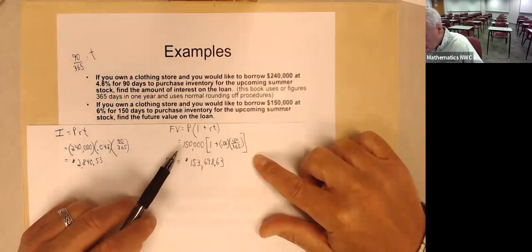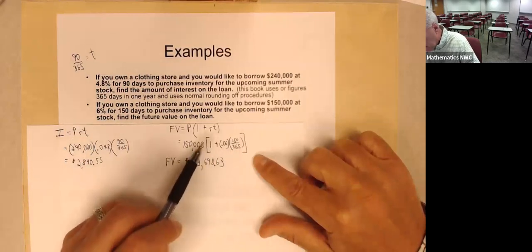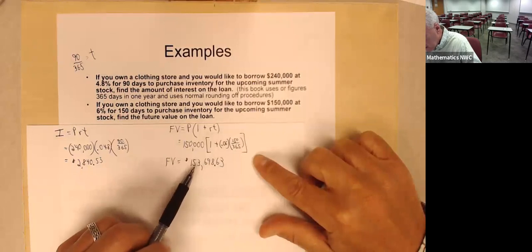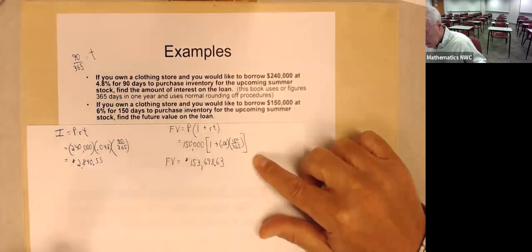Again, be very sure you can take these numbers and run them through your calculator to get this answer. Super important. You have to be able to do that on the test.